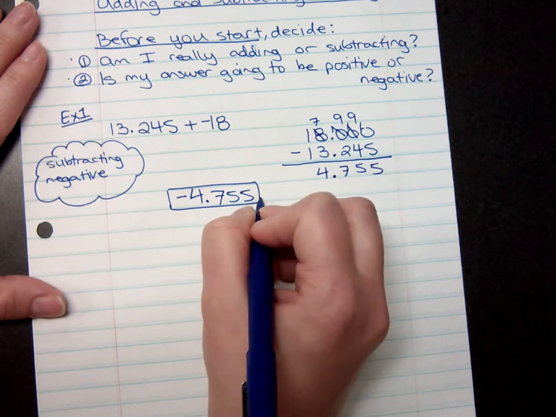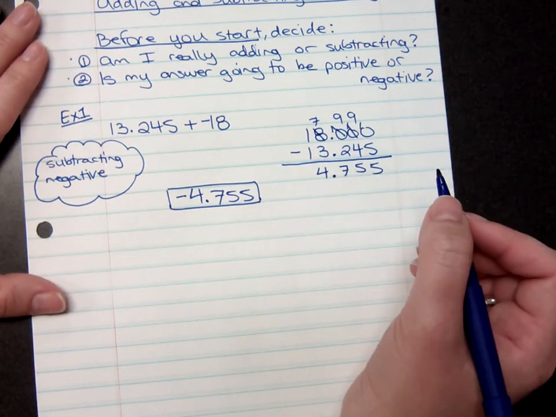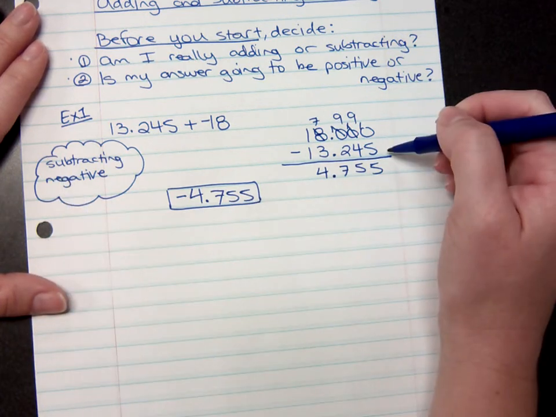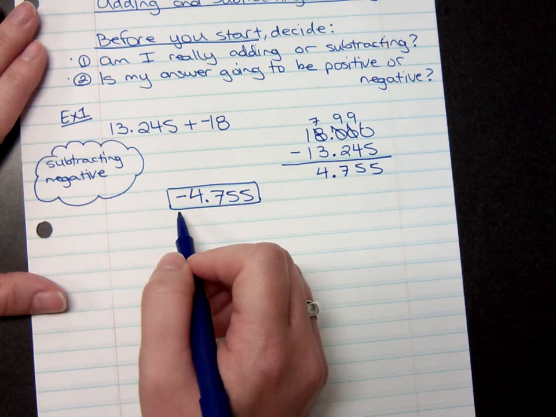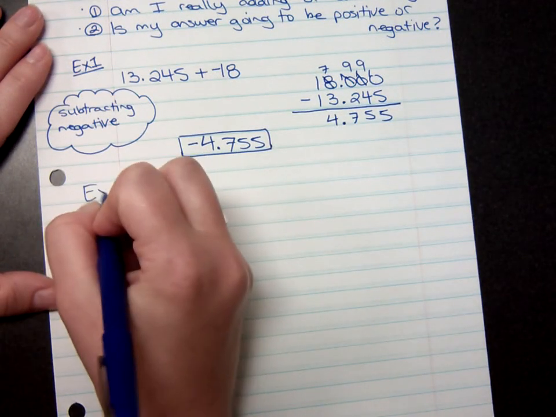To me, that's easier than stressing while also trying to do the math. So make those decisions, make the problem easier on yourself, and then just make sure your final answer has the correct sign. Let's try another one like that.